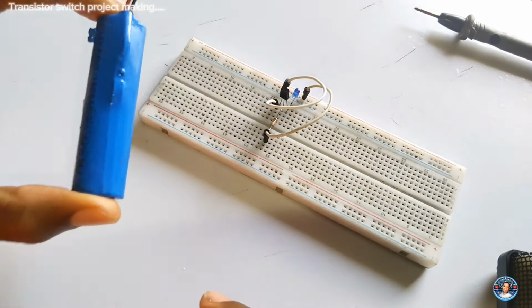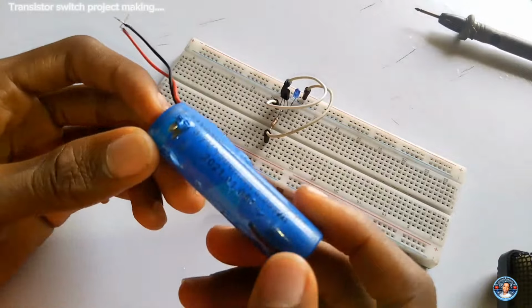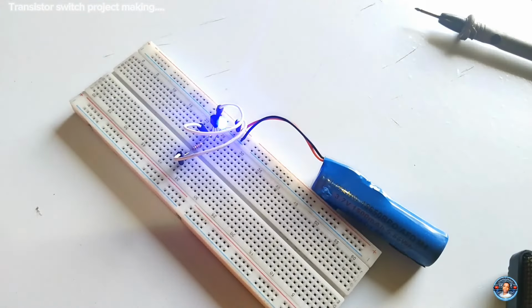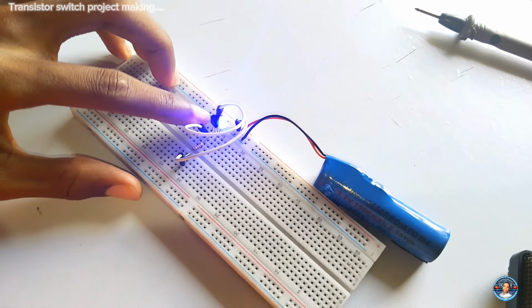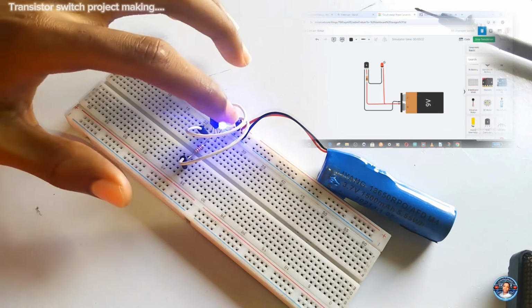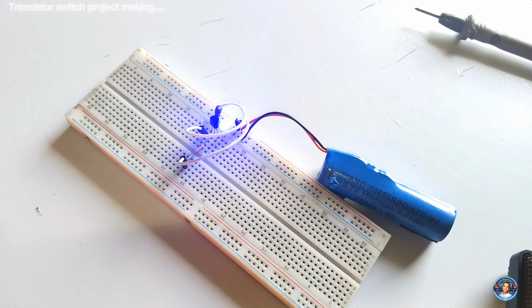Okay, now the connection is complete. Let's test it with a 3.7 volt lithium battery. Wow, it works pretty fine. Now, this is the switching project, making the transistor work as a switch. This 2N2222 transistor is acting as a switch in this project, thereby completing the circuit and turning on the LED.